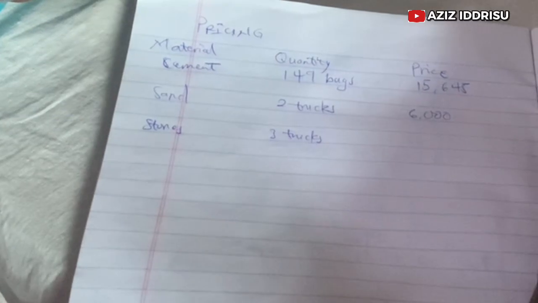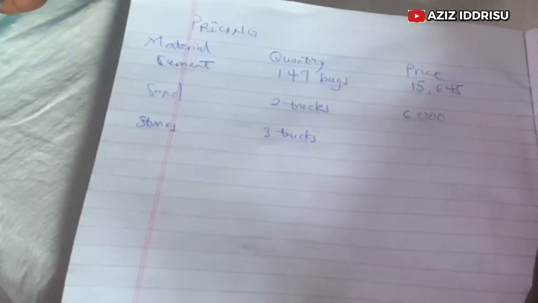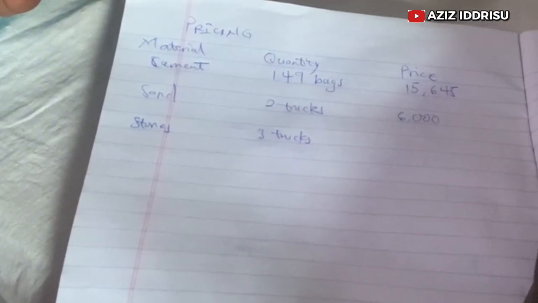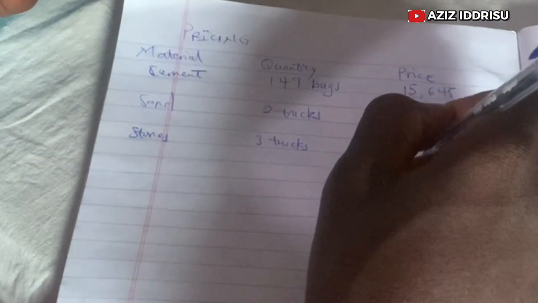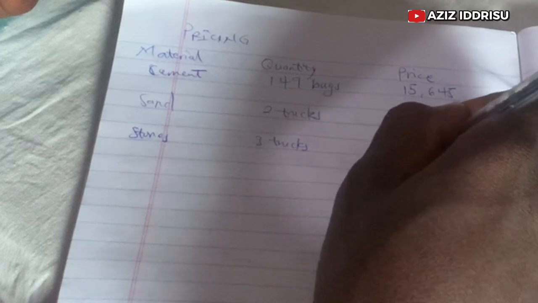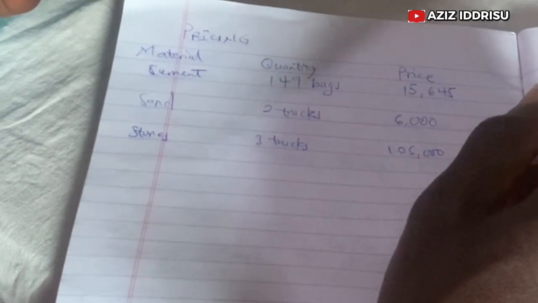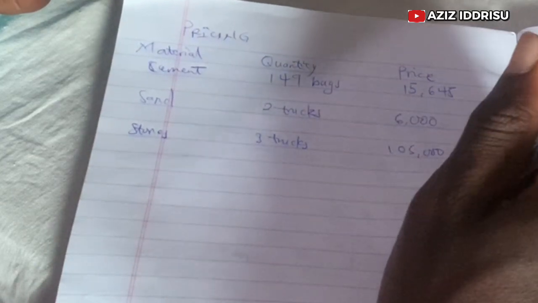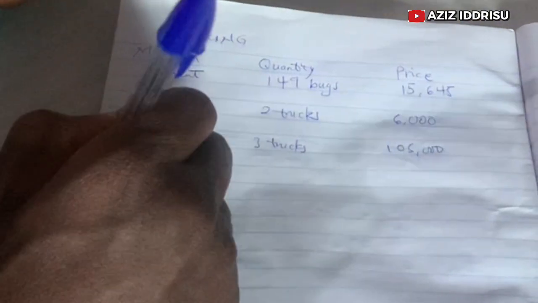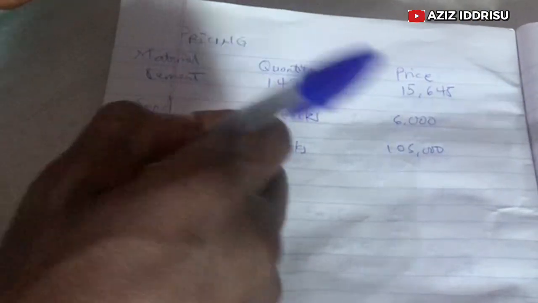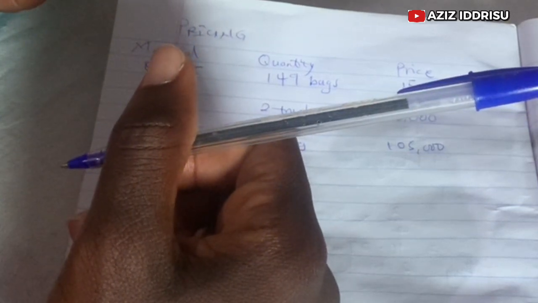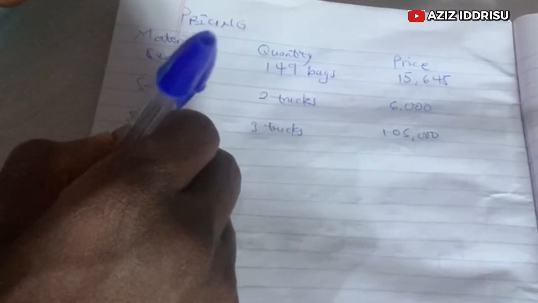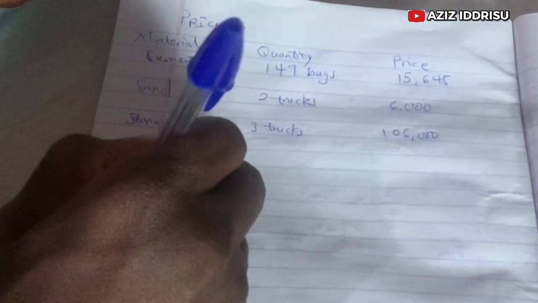So let's say 3,500 cedis. 3,500 cedis times 3. You get somewhere around 10,500 cedis. Then you have some other materials. You have water. And we have timber for the formwork.